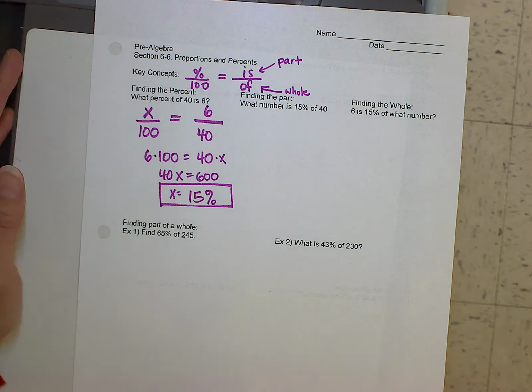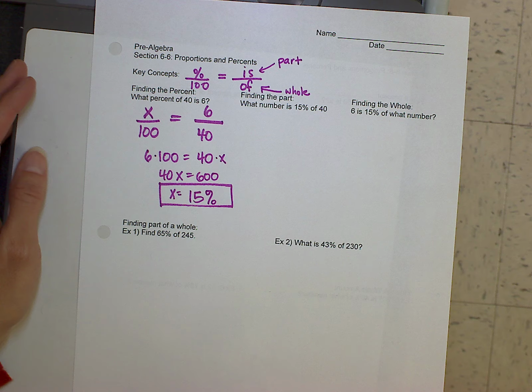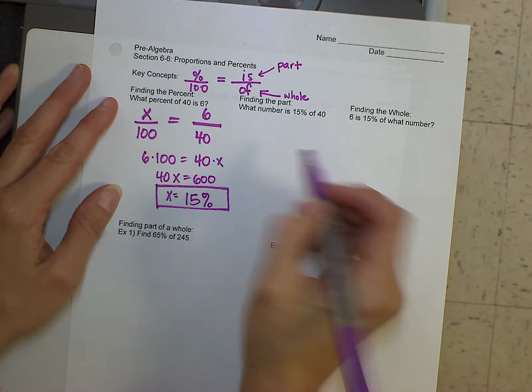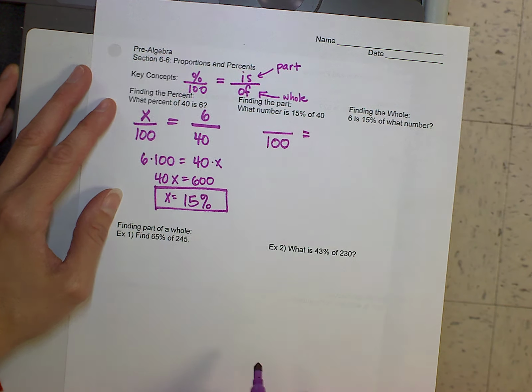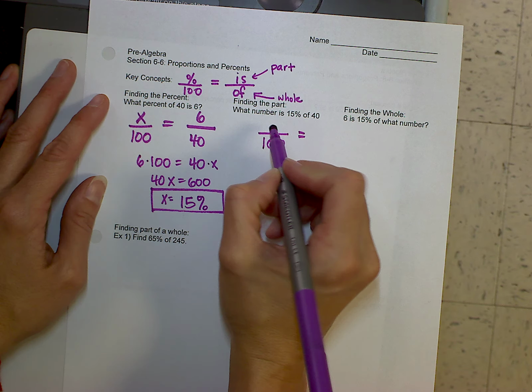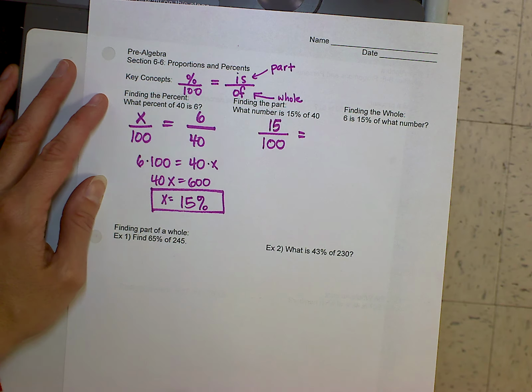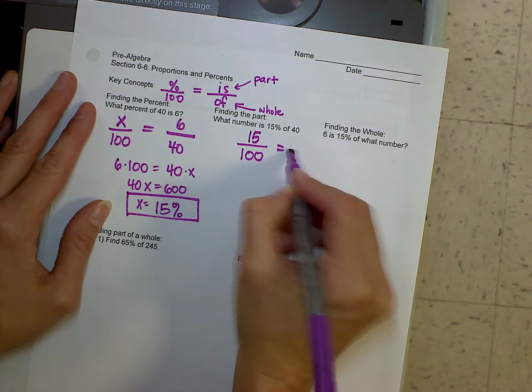I'm not going to tell you every time you're finding the part, you're finding the whole. I'm just going to say, what number is 15% of 40? But that's what we're going to do here. So let's just set up. I'm always going to start with something over 100. And what goes above 100? 15. Because 15 is the percent, and the percent is always out of 100. And over here, I'm going to put is over of.